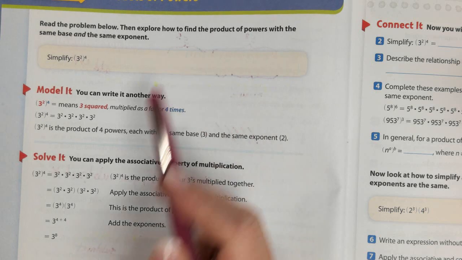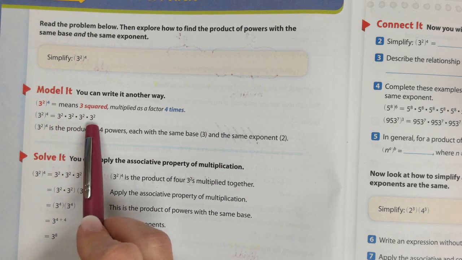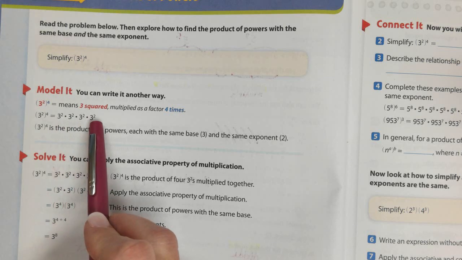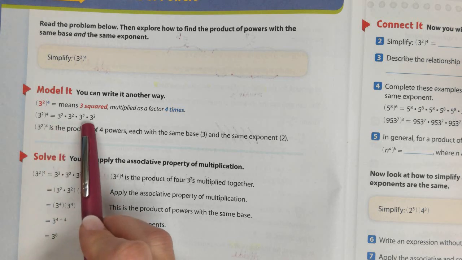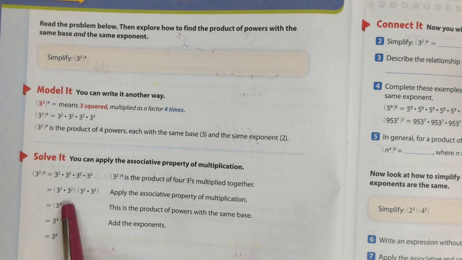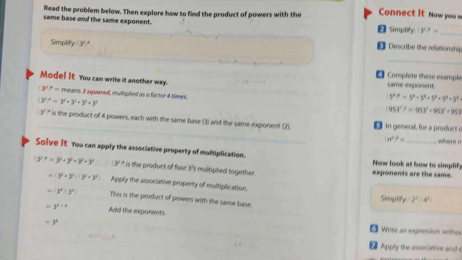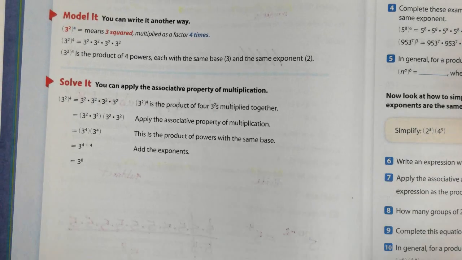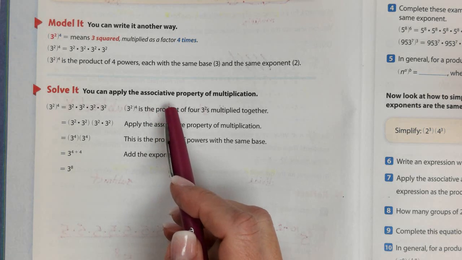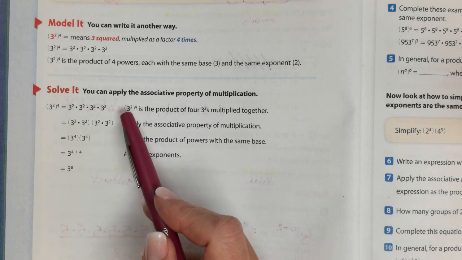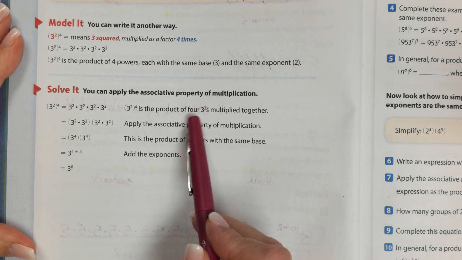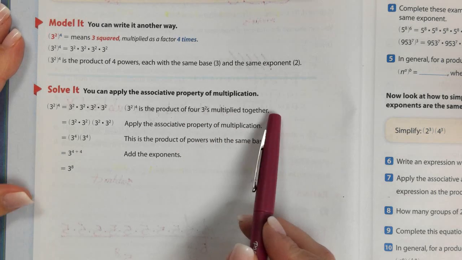Okay, so let's think about what we already know. We've already stretched it out to see how many we've gotten. Okay, so keep that in mind. All right, now look down here. They tell you that you can use the associative property to find your answer. It says 3 squared raised to the 4th is the product of 4 3 squares multiplied together.